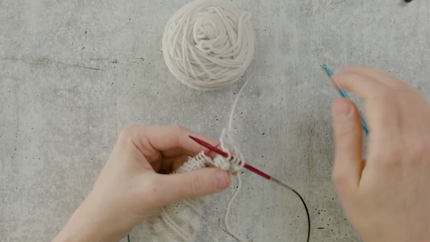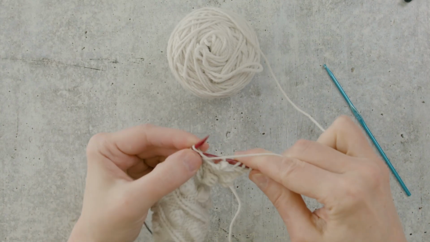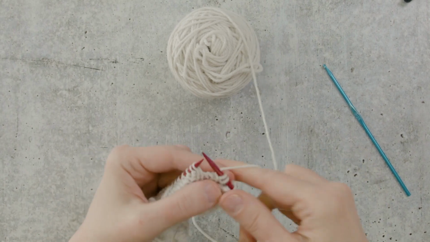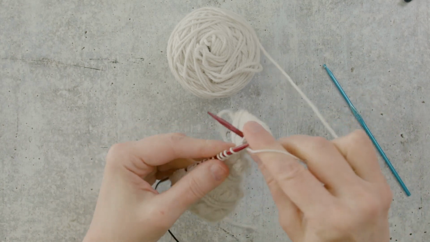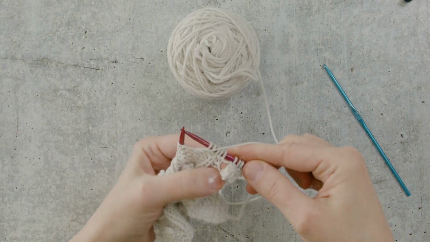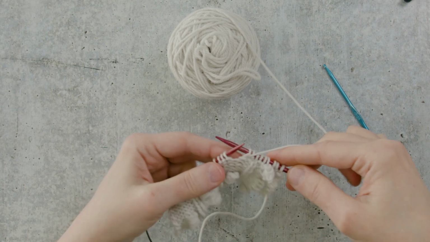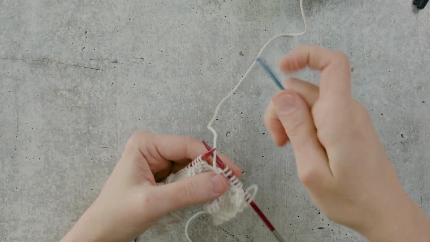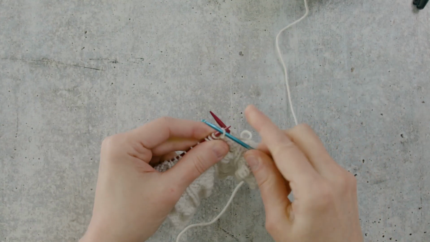So let's do that one more time. So I'm going to work across my fabric to the spot where I want my next bobble to be. And sometimes your bobbles like to try to hide on the back, so you can just poke them through to the front. And we'll work our crocheted bobble again. So we're going to take our bobble stitch and slide that onto our crochet hook.